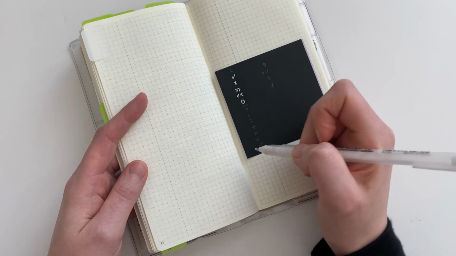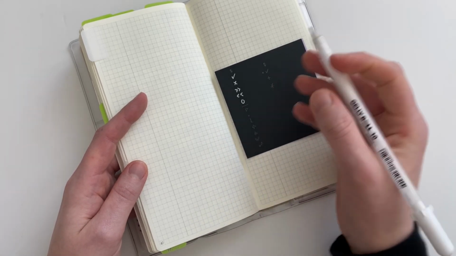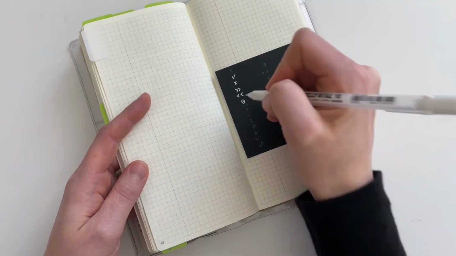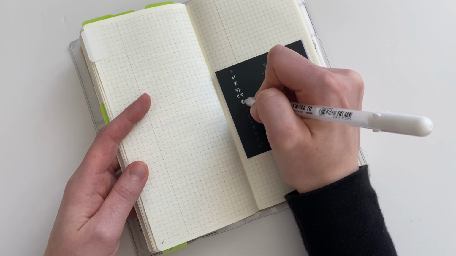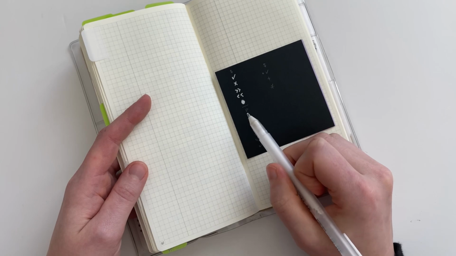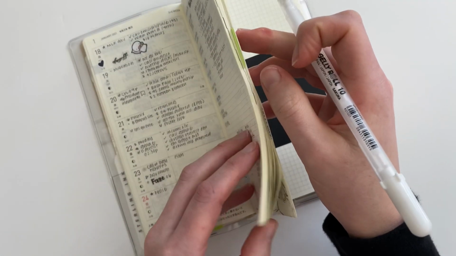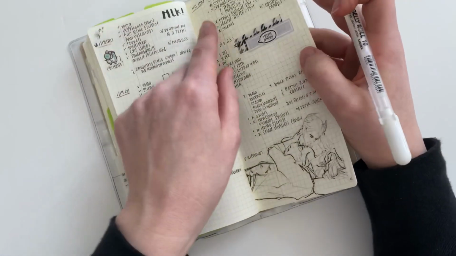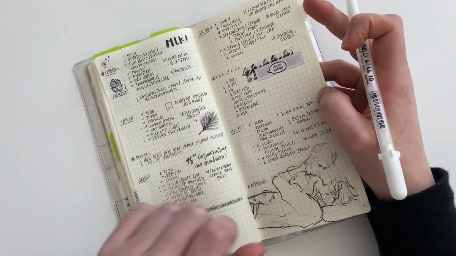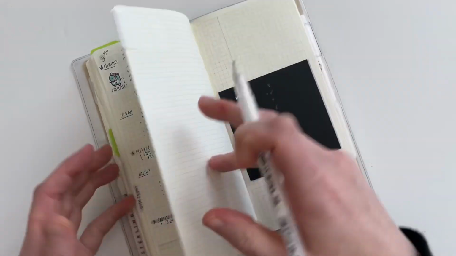So I will do an open circle to mark that I've got the event. If it is canceled, I will just cross through it. And then if I complete that event, like I run that errand, I will fill it in so it is a filled in circle. So I think yesterday, Thursday, I had to go get groceries. So you'll see I have a closed circle. So I did go get the groceries.